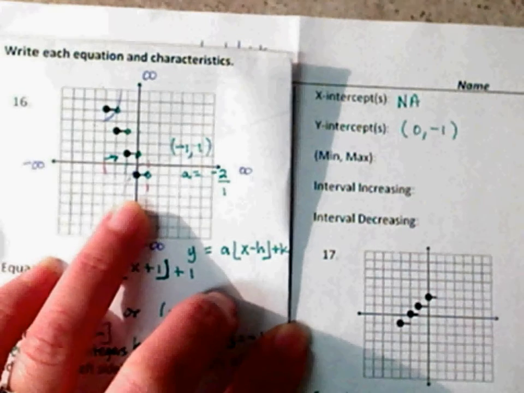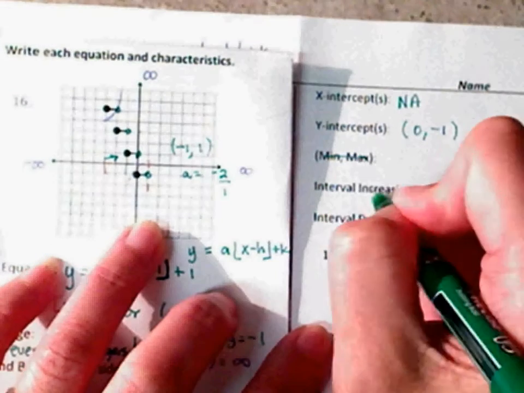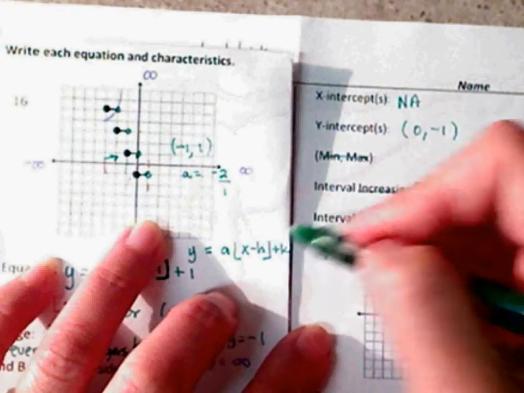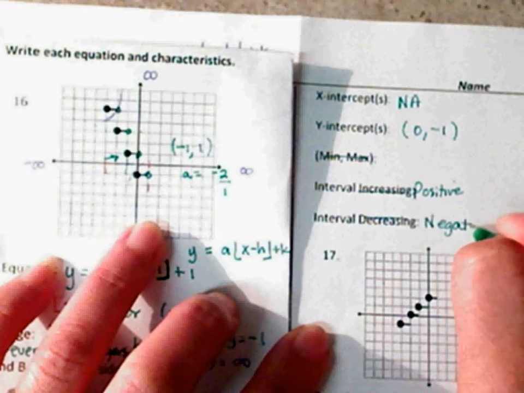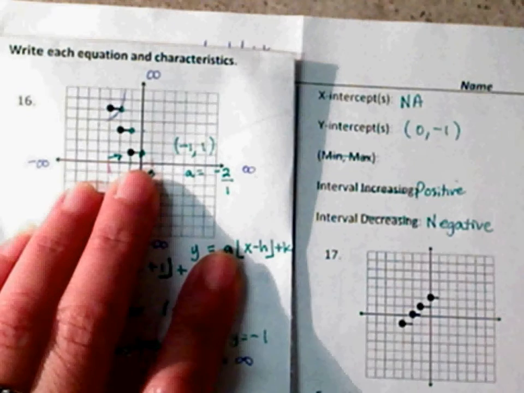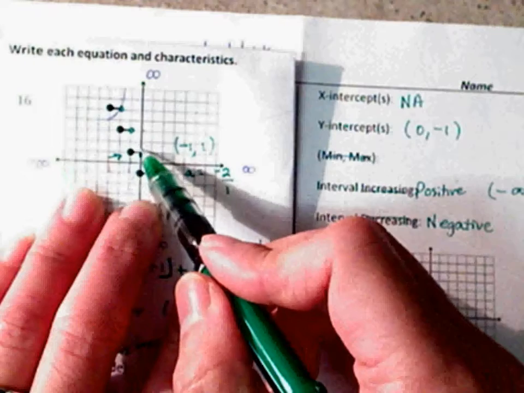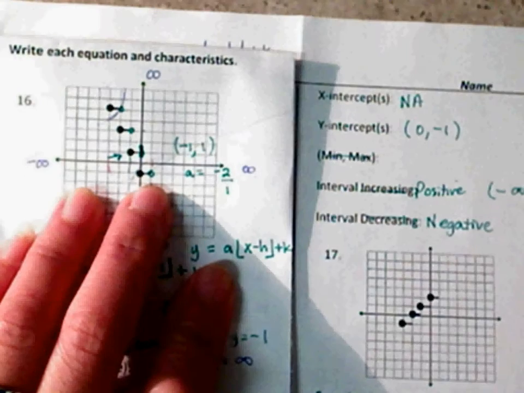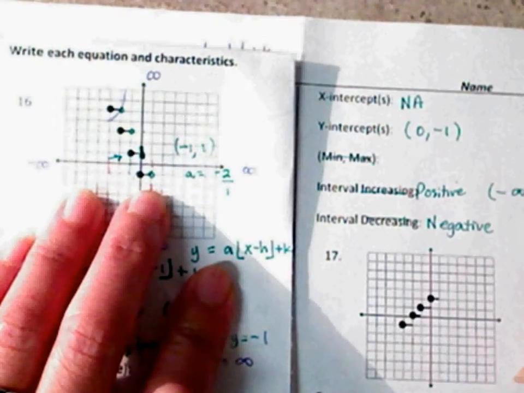Okay. There's really not a minimum and a maximum, so we're going to take that off. And instead of interval increasing, because the whole thing is decreasing, we're going to change this to interval positive and interval negative, okay? So where do you see this graph being positive? Well, it starts at negative infinity, way over here, but it stops right here, where x is 0. But that point is open, it is not closed, parentheses, okay?